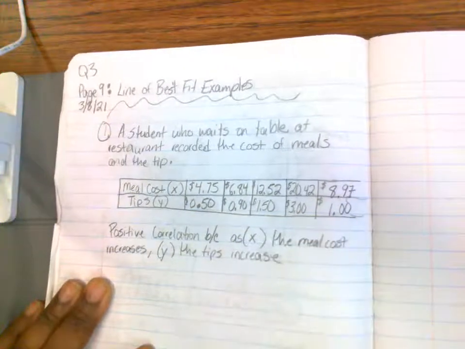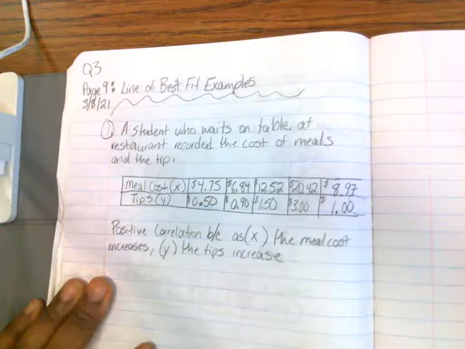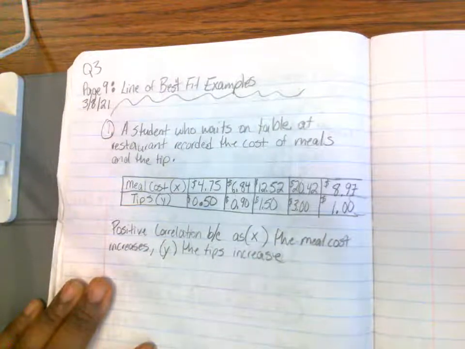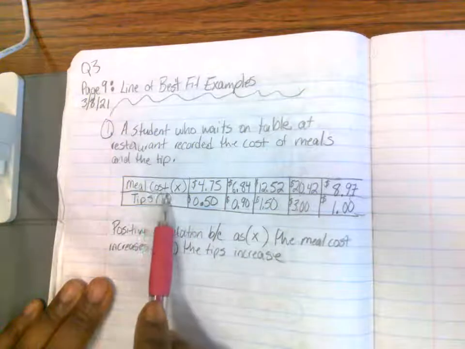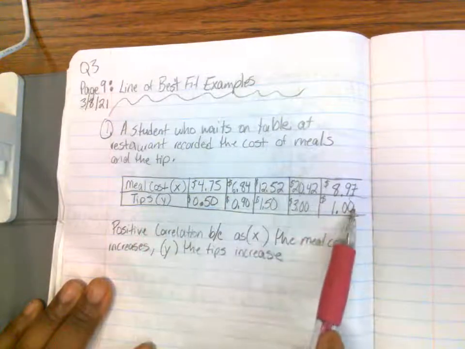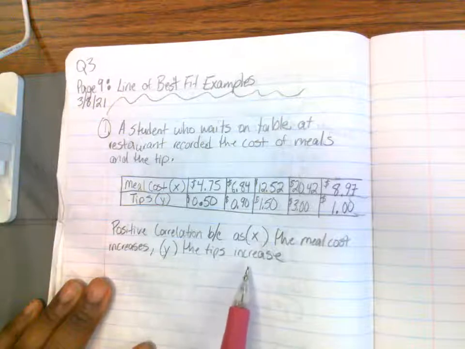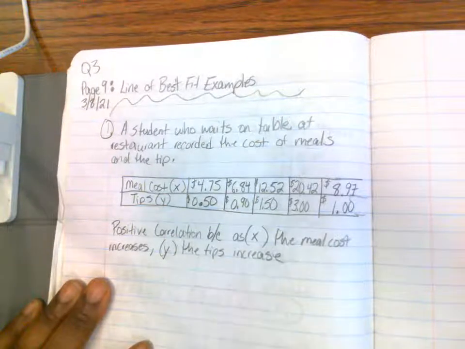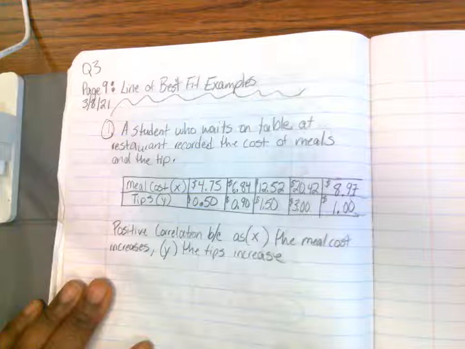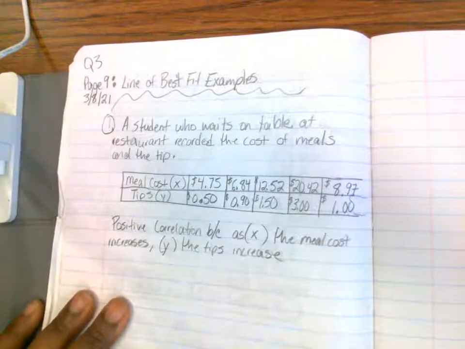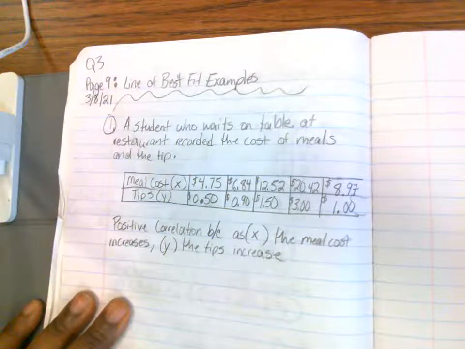So that's why this is going to be a positive correlation, because as your meal cost increases, the tips amount also increases. The tips increase. And I'll pause to give you a chance to write.